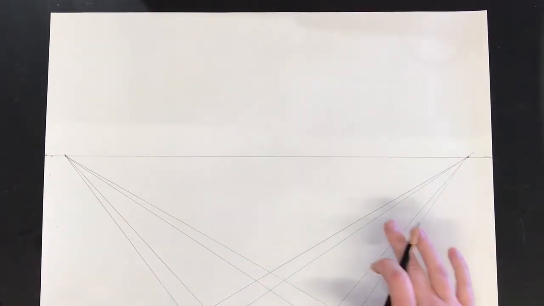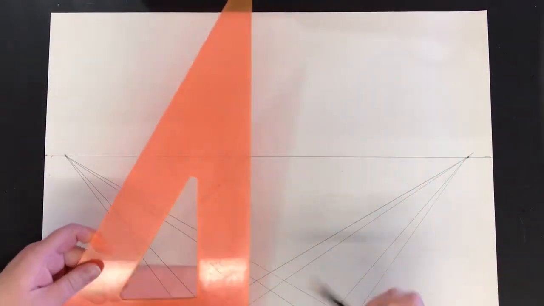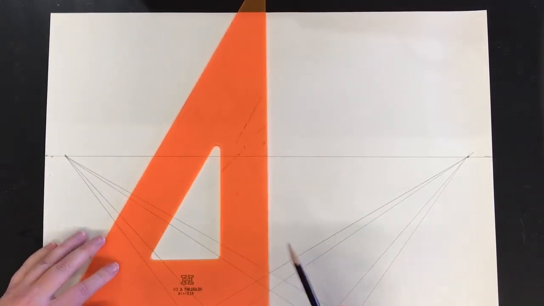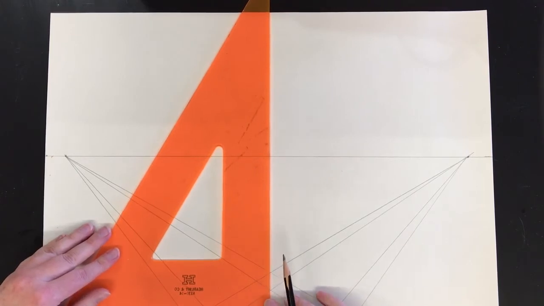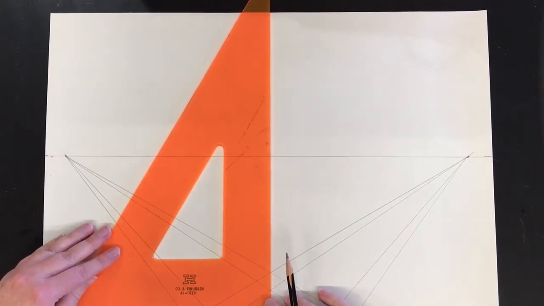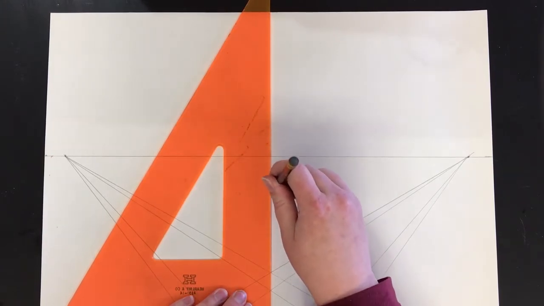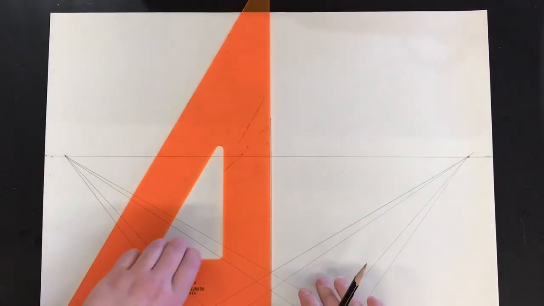Okay, so now that I have my sidewalks and my 2 roads, I'm going to start my first building right here at the corner where the 2 roads intersect. So we use the triangle because we're creating a vertical line here. Remember, you line up your triangle at the bottom of the page and then slide it left to right until it's where you want. So again, I'm matching that up right with the corner here, and I'm going to draw a front edge line. And this time I'm going to let it go above the horizon line here.